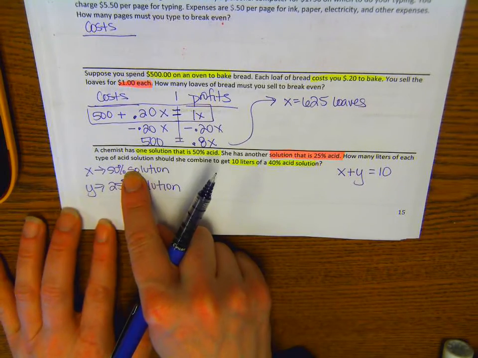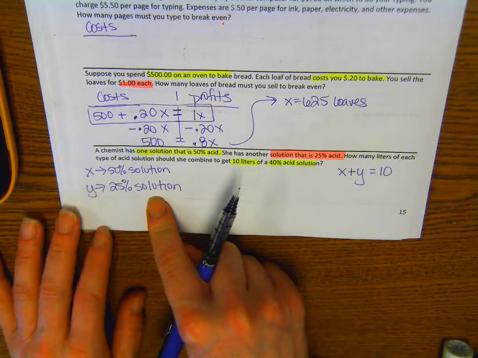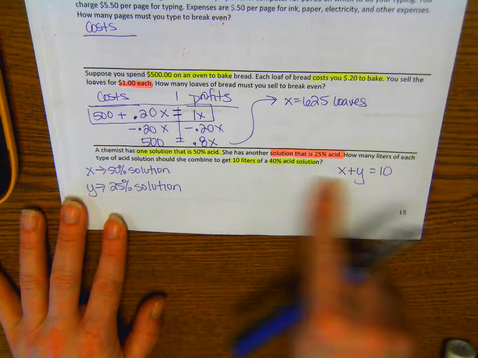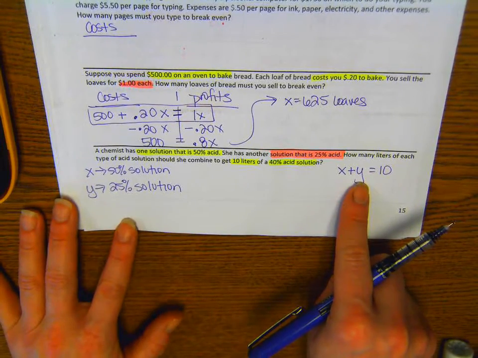Okay, I have X liters of this kind of solution. I have Y liters of this kind of solution. There's a total of 10 liters. Does that make sense? Okay.